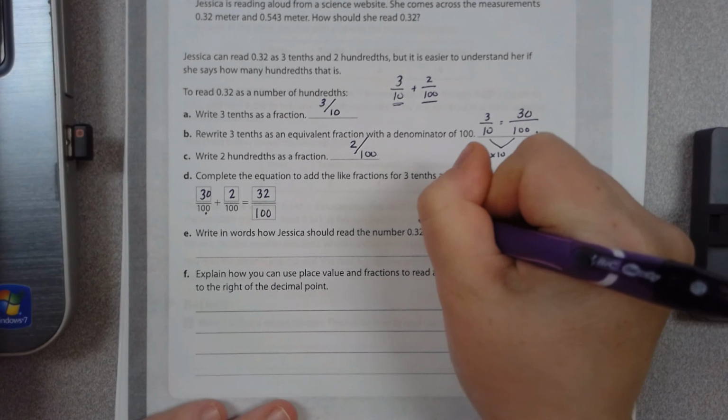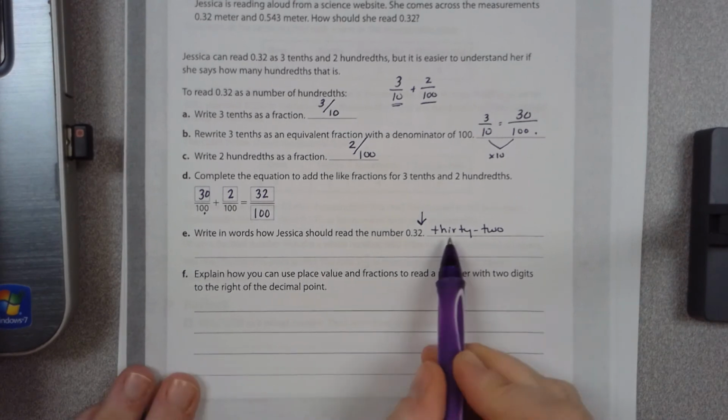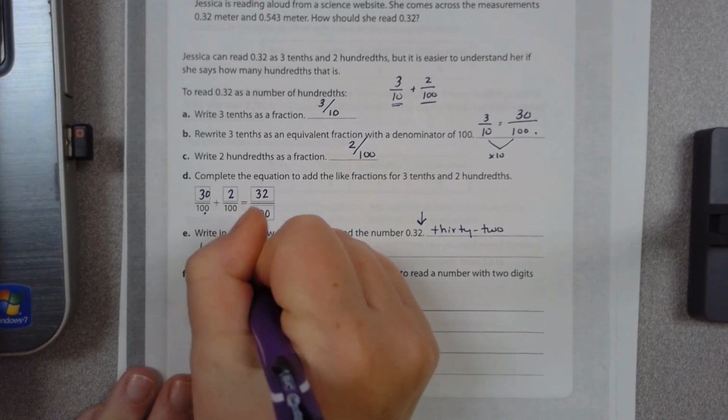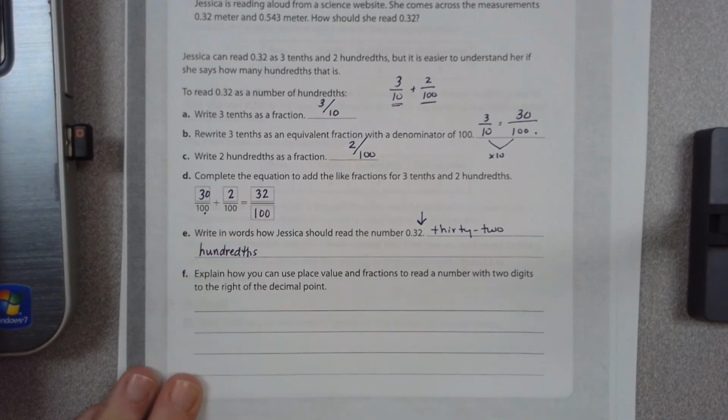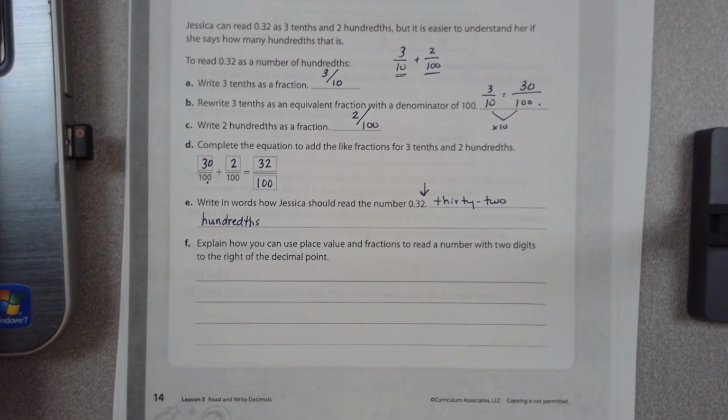You look at the place value of the last digit. Our last digit was a 2, and it's in the hundredths place. So she would say 32 hundredths. And that's exactly how she would say the number.